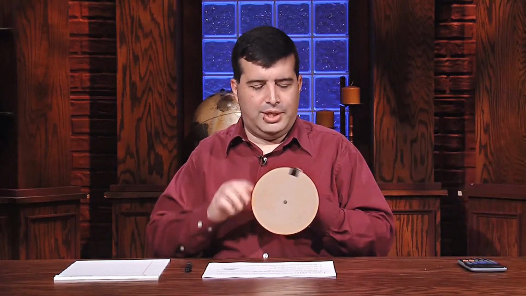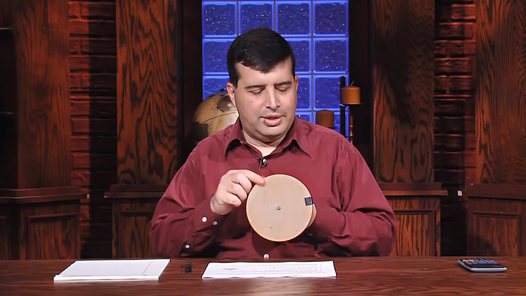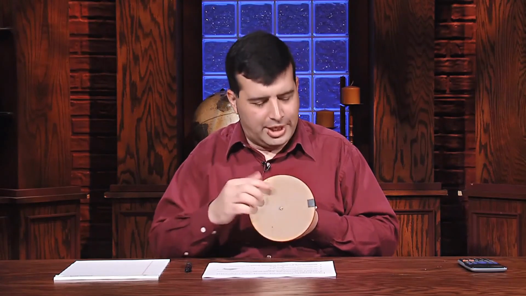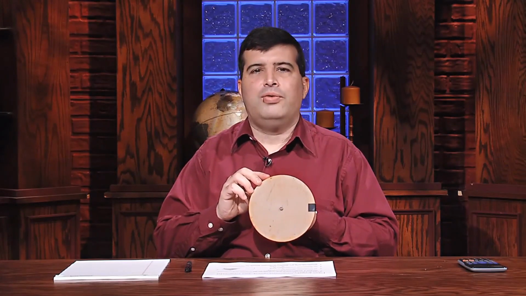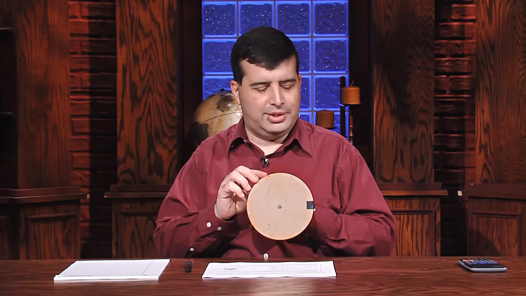Now we'll talk about the relationship between rotational motion and linear motion. What I mean by that is if we have an object that rotates, then a point on that object will move a linear distance.